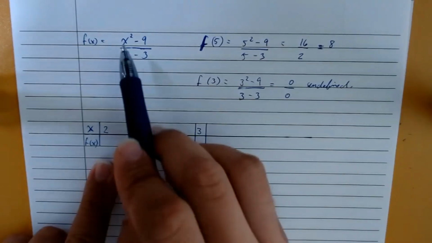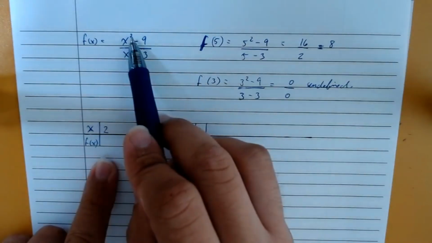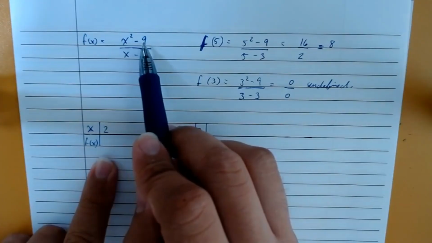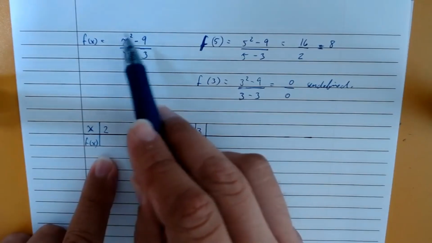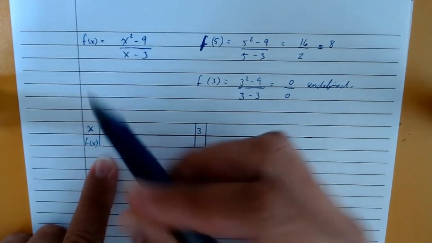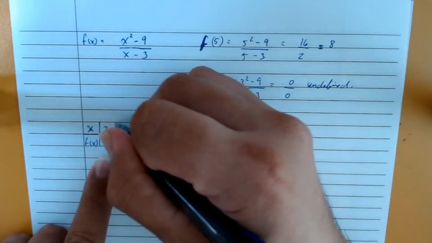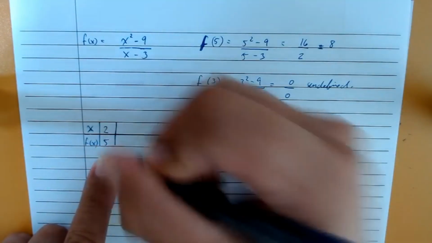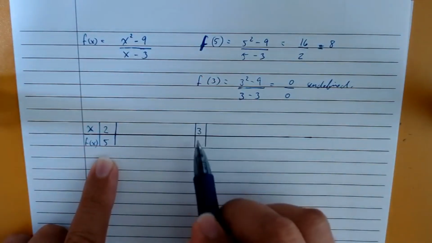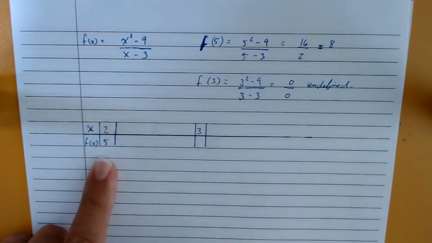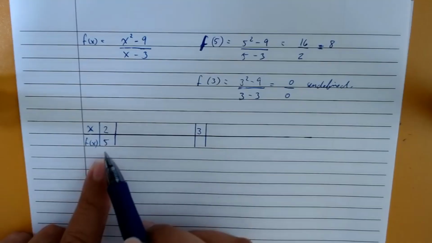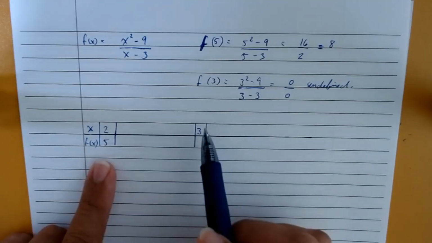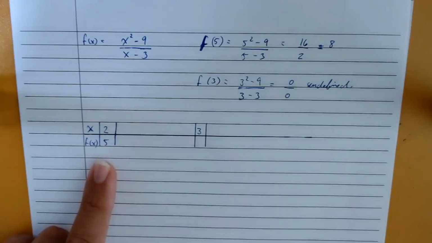If I plug in the number 2, 2 squared is 4. 4 minus 9 is negative 5. 2 minus 3 is negative 1. Negative 5 over negative 1 is a positive 5. Okay, so that's kind of a strange statement. I want to plug in 3, and I know I can't, so let me plug in 2 and see what happens. Well, I got f of 2 is 5. It still doesn't tell me what f of 3 is. In fact, f of 3 can't be anything. So what good did that do?